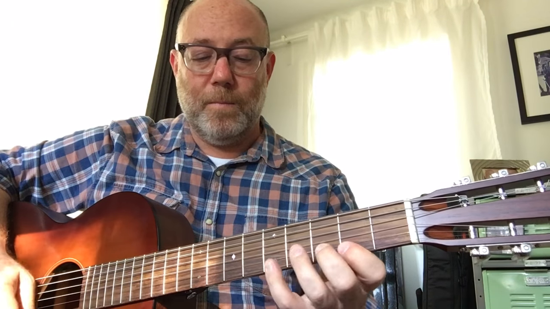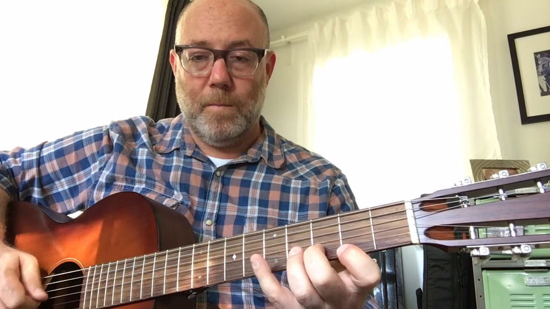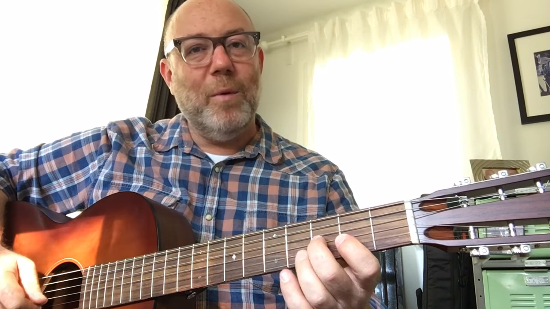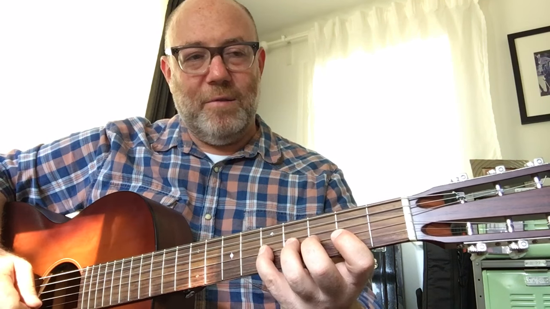Some people will refer to this scale as the Dorian flat 2. It's called that because if we were going to play A Dorian, that would be this. But because we're playing G melodic minor, we've got a B flat. So you could call that A Dorian flat 2.